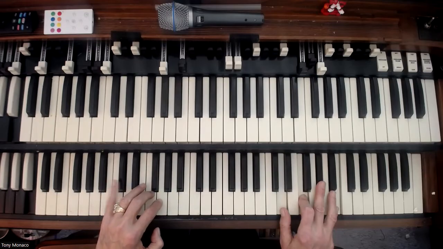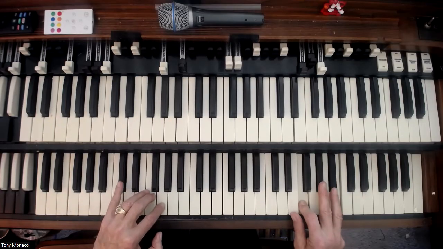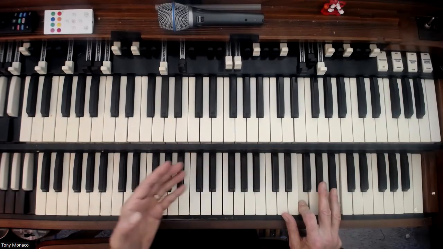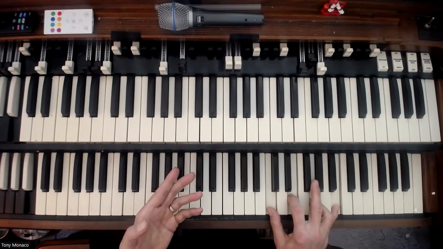G7 and D flat 7 share just these 2 notes. But because of this note, it allows me to start adding, because we're getting ready to move to C, right?